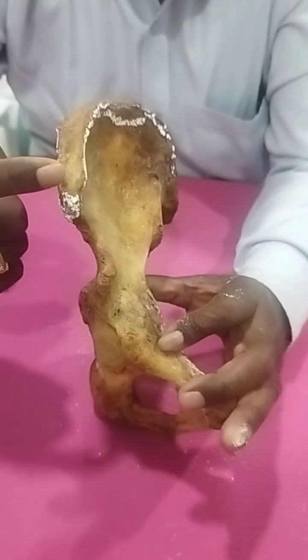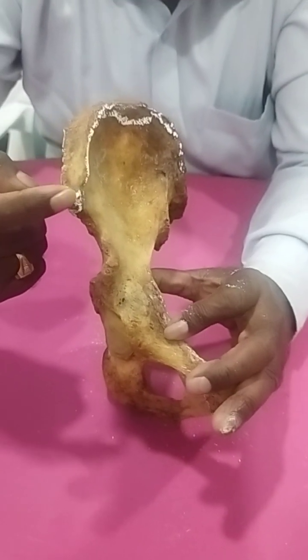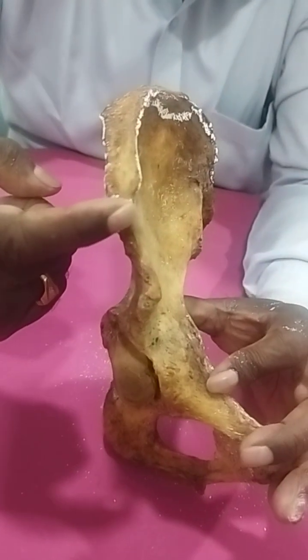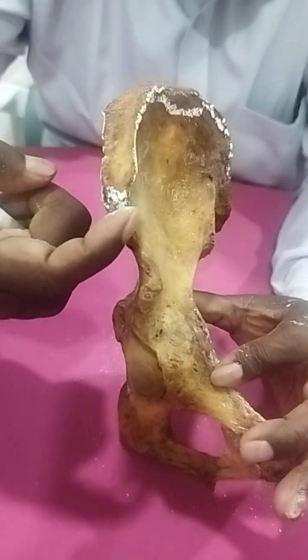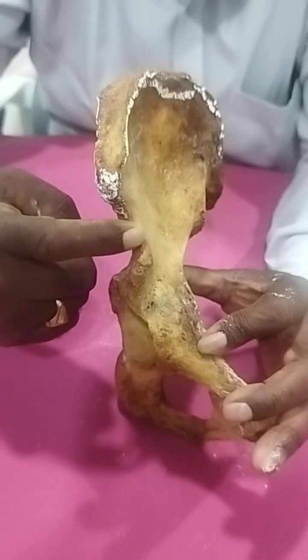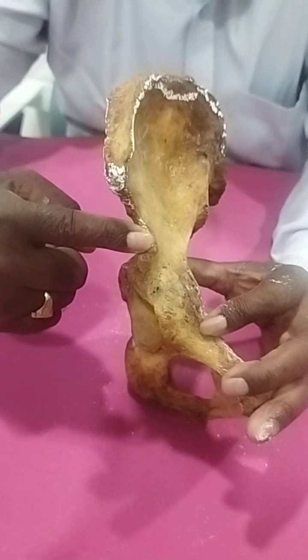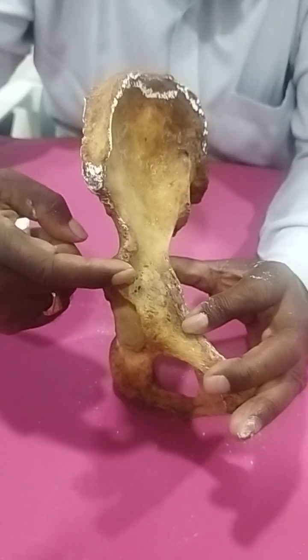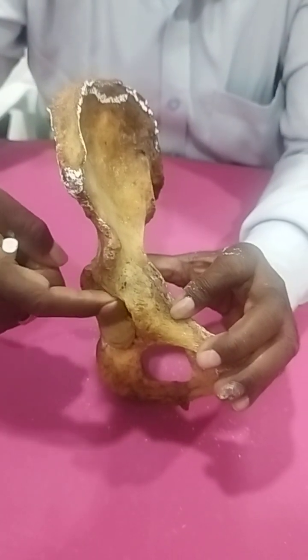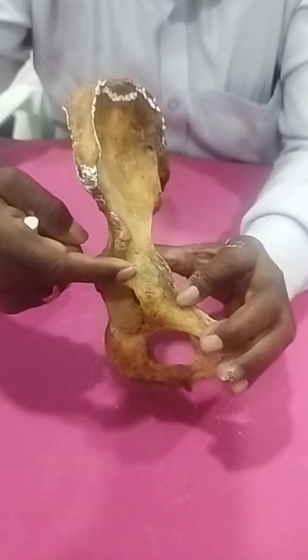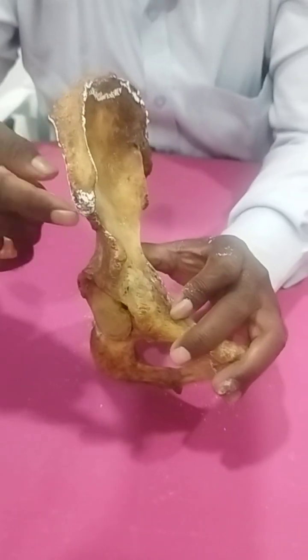Next, the anterior border extends from the anterior superior iliac spine, comes downwards with a concavity, then goes to reach another elevation. This is called the anterior inferior iliac spine, then reaches above the acetabulum. This is the anterior border.